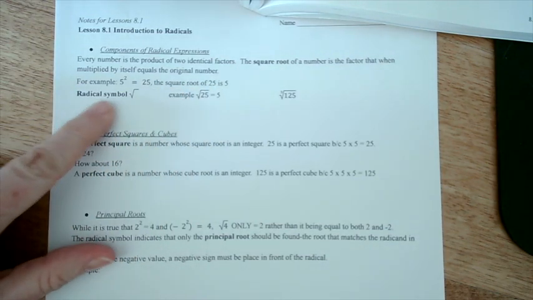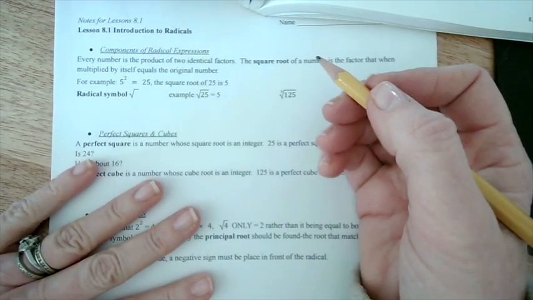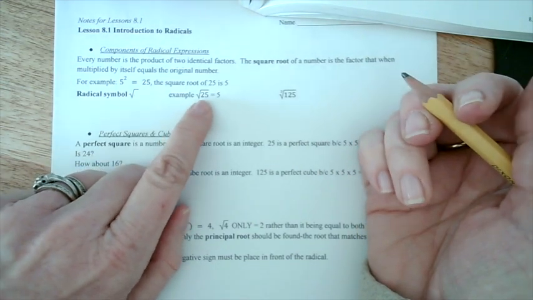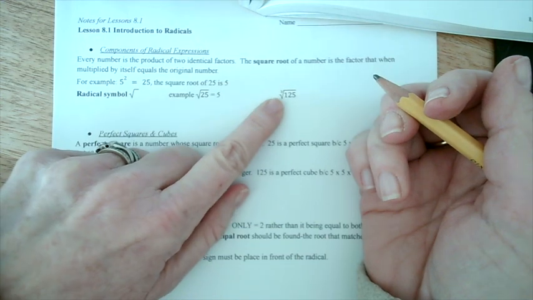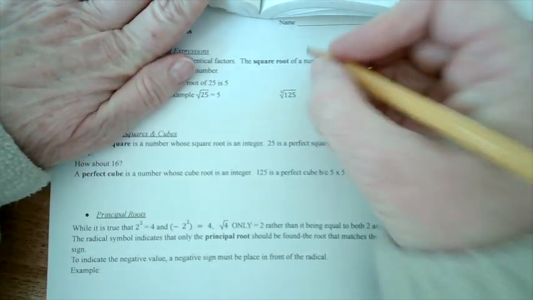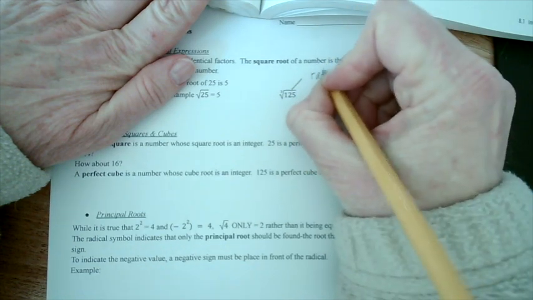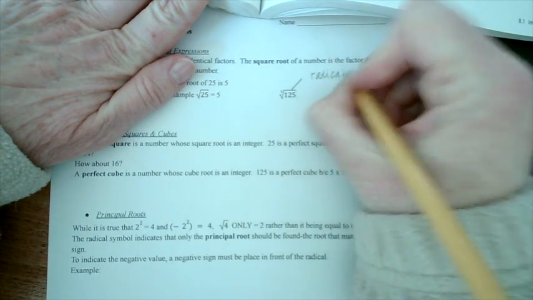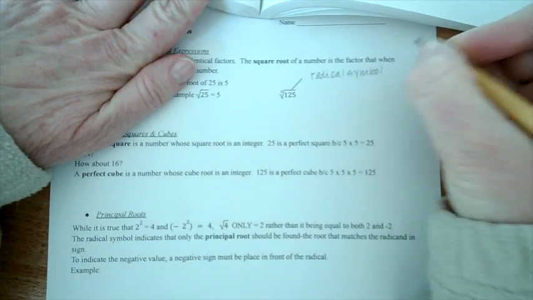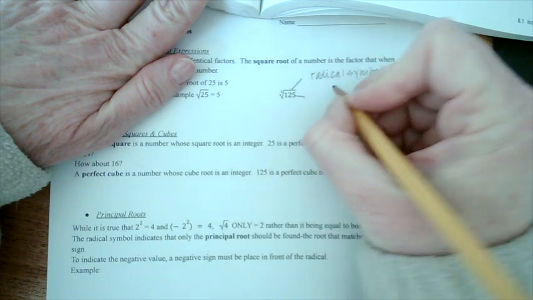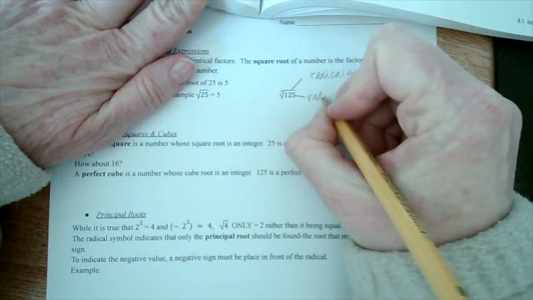So we have something right here called the radical sign. And so here's your example, how you would write it. The radical sign with 25 inside equals 5. But let's go ahead and label this because each of these has a different name. This right here is what we refer to as the radical symbol. And then you have this number inside this little radical symbol, which is called the radicand.